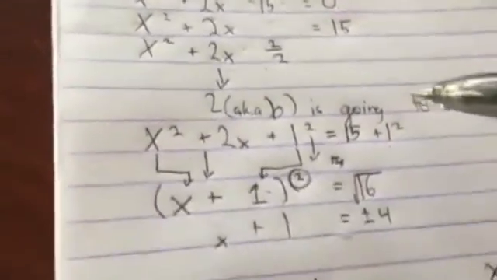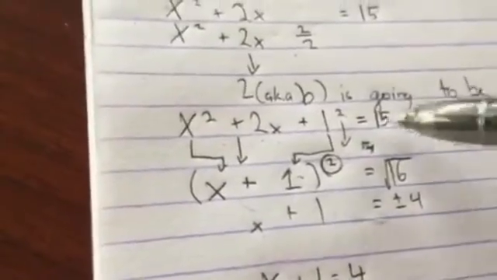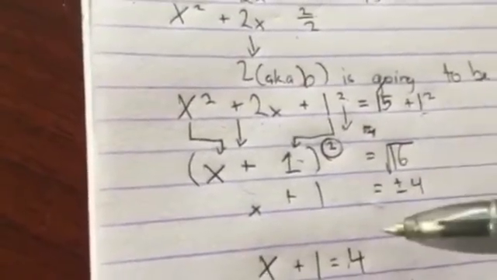And then, you're going to add this. We're going to follow the PEMDAS rule. So, it's going to be 1 times 1 equals 1. 1 plus 15 equals 16. What's going to happen is you're going to square both of them.